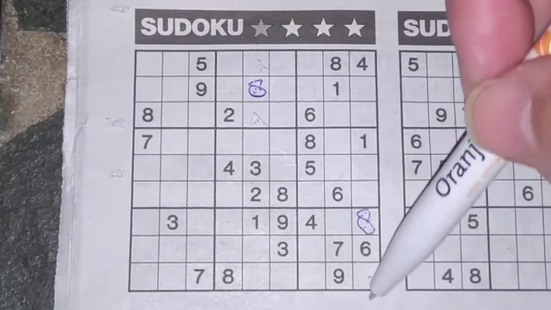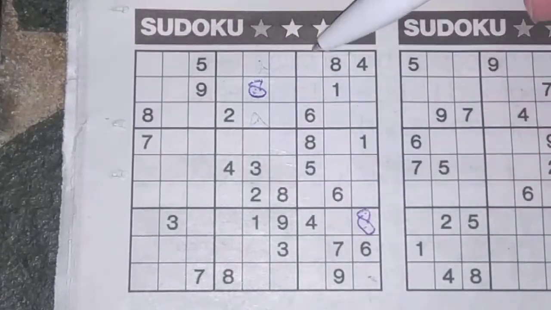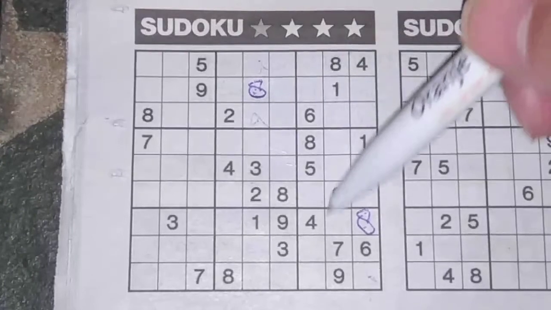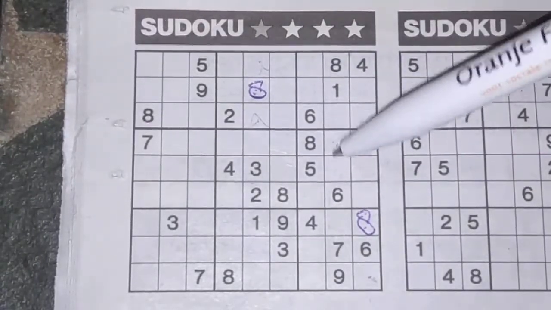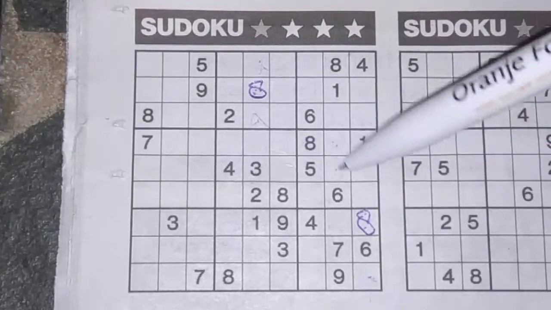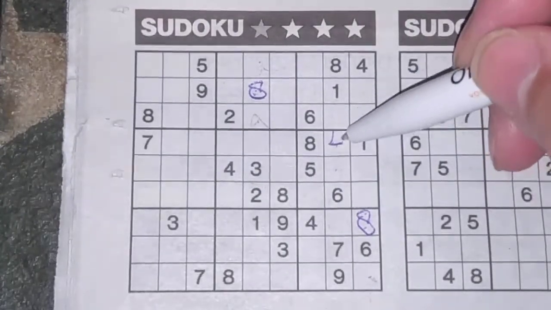A 4 in the last column, a 4 in that column. So in the column between, the only 2 places for the 4 should be here or there. But I see here a 4, no 4 there. 4 should be here.